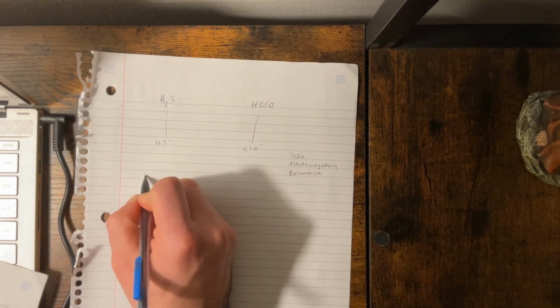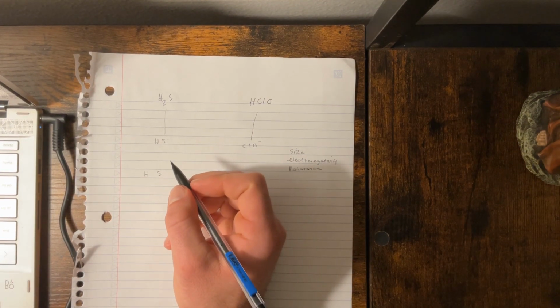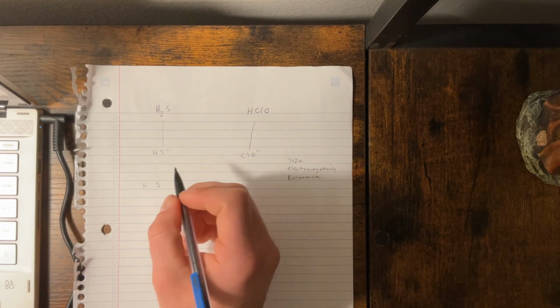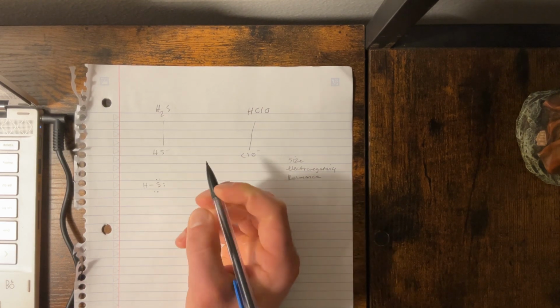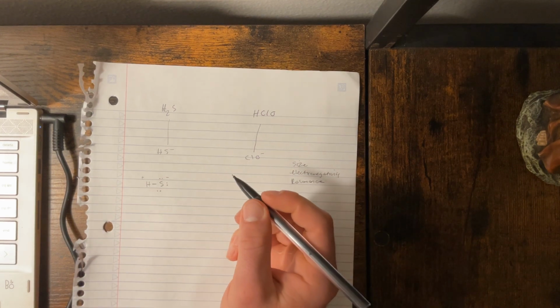So for HS minus, it's going to be H, and then for that, we know we have, let's see, 2, 4, 6, 8 electrons. The negative charge is here, positive charge is there.